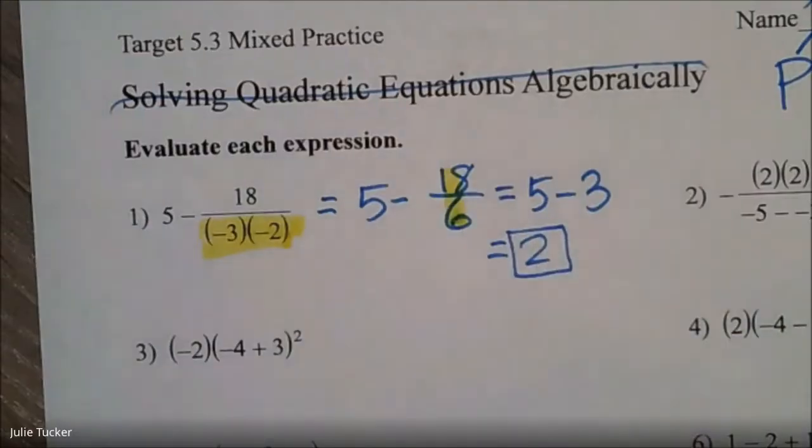So that is how you do it. You always choose just one operation at a time. Okay, let's do another one.